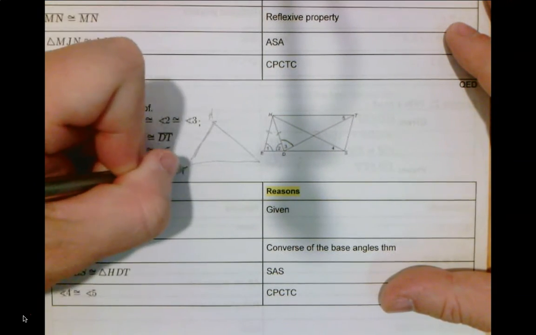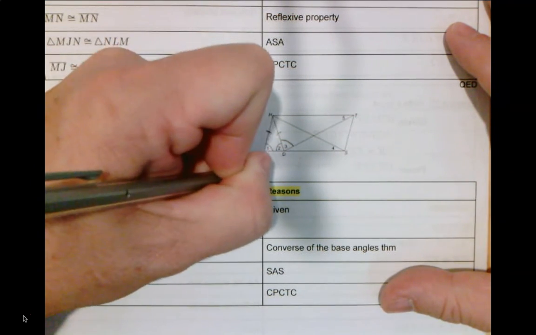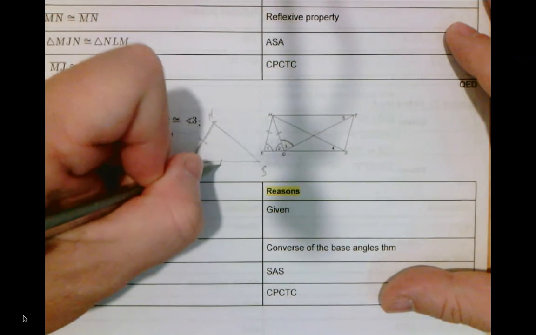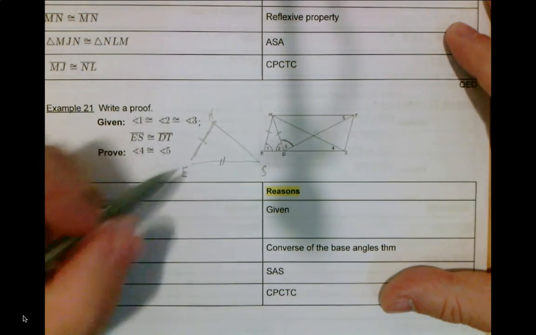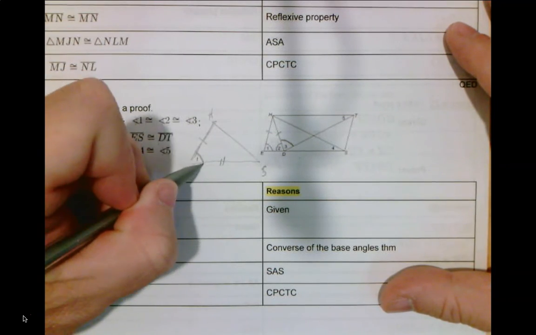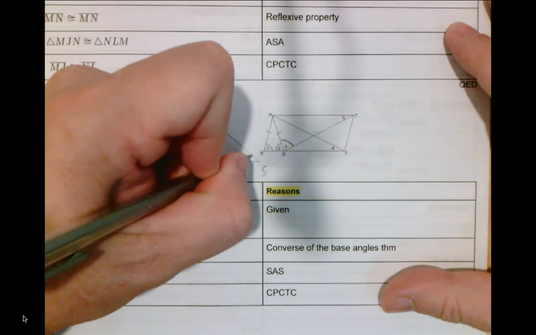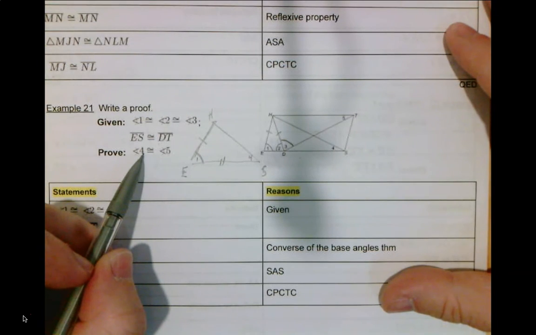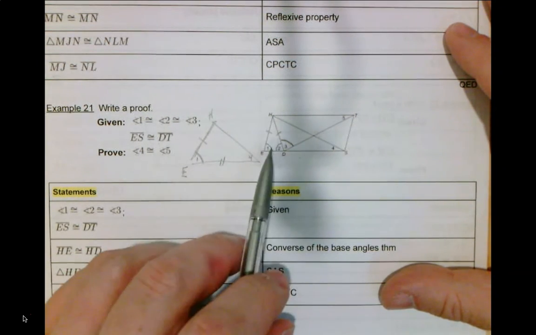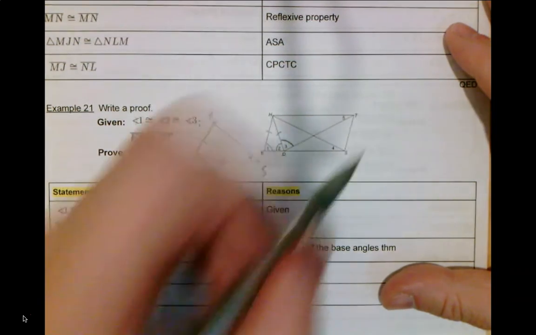HES. HE, ES congruent to DT. Angle 1 is down here. This is angle 4. That's one of the angles we're trying to prove congruent. Now, the other triangle that we're separating out here, HE matches up with HD.